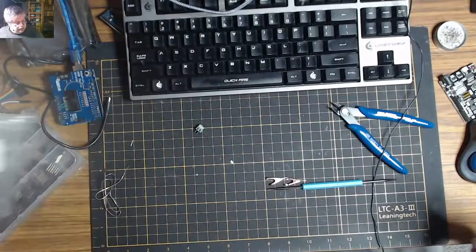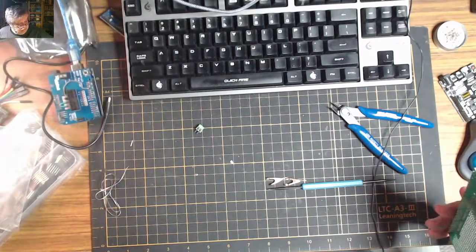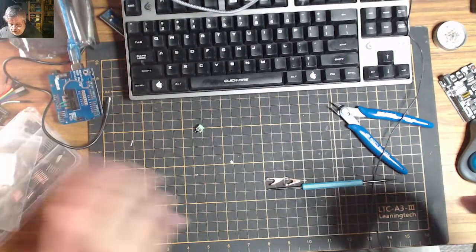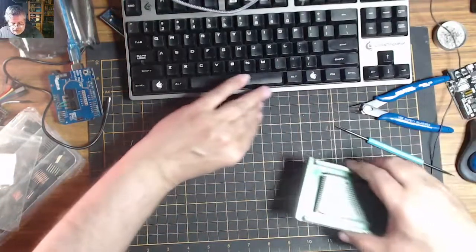Of course, what we wanted to do with this, and I knocked my light panel over. Let's just put it back up again. I want to finish the soldering.